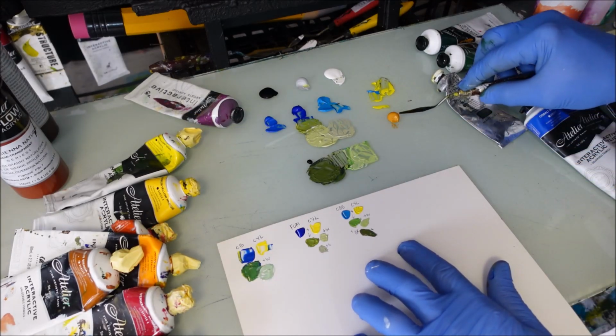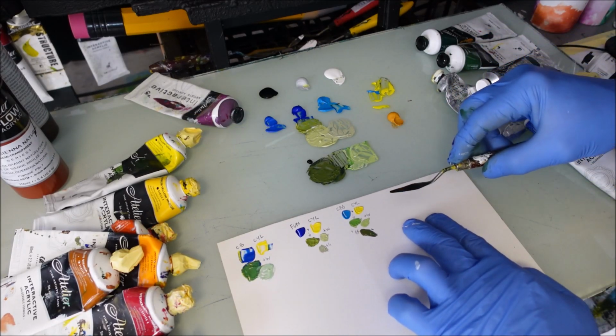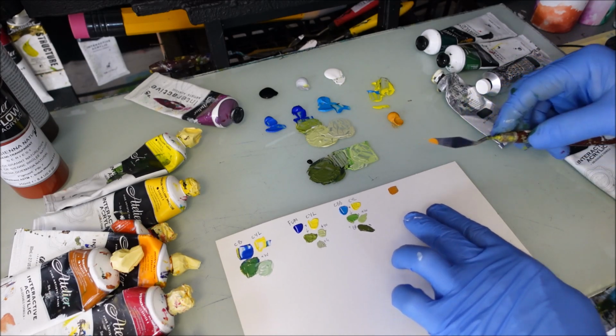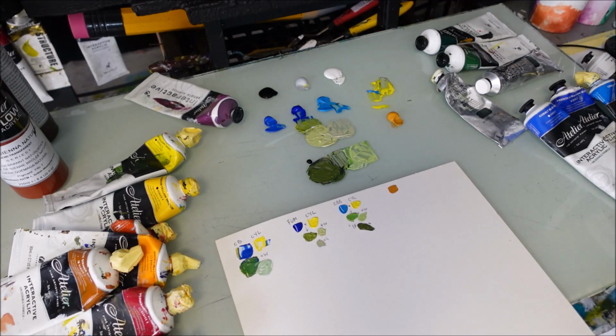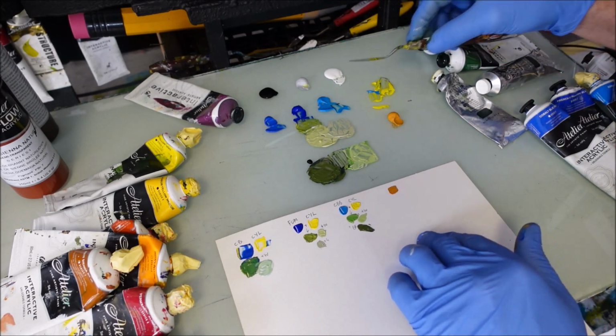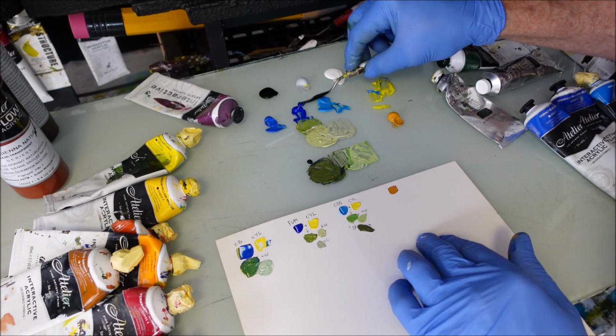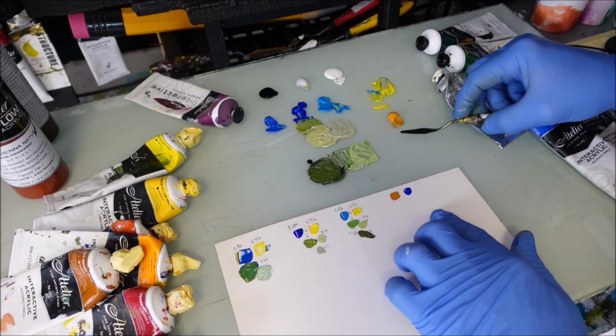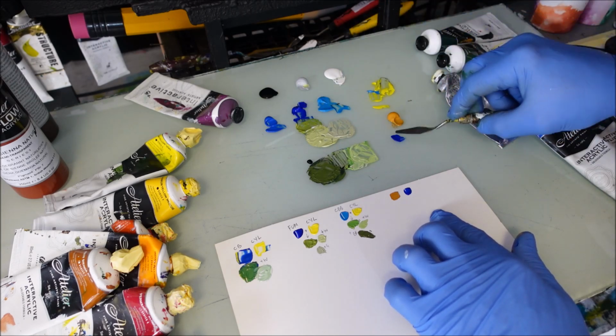Let's try a different one. So I've got yellow ochre and we'll try, I don't know, let's try the French ultramarine, this one here. French ultramarine. Let's see what that gets. So we'll get a bit of that.